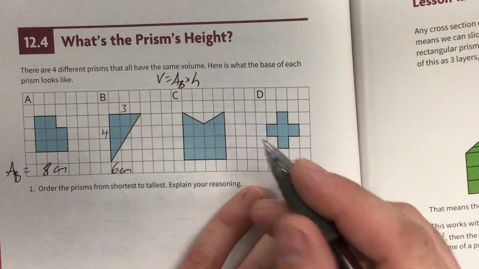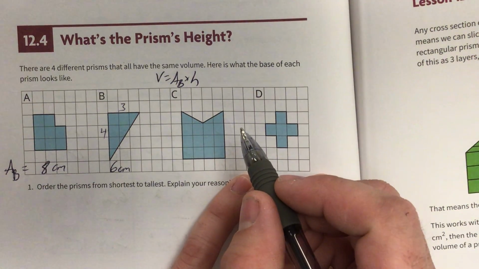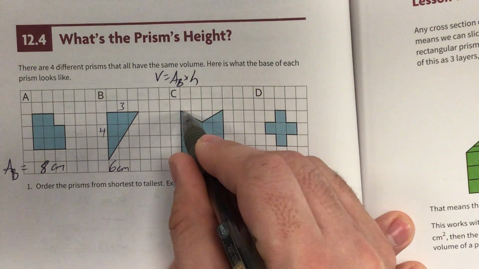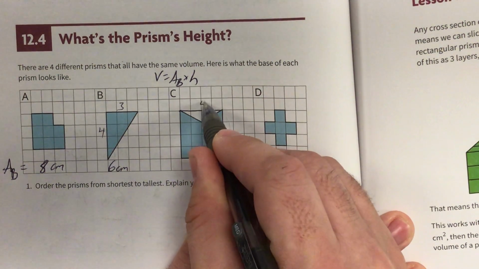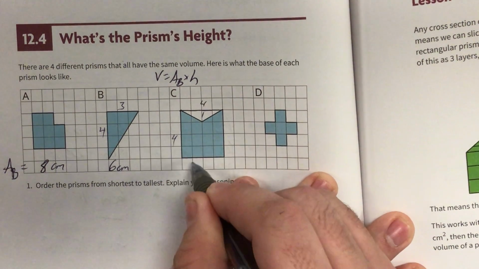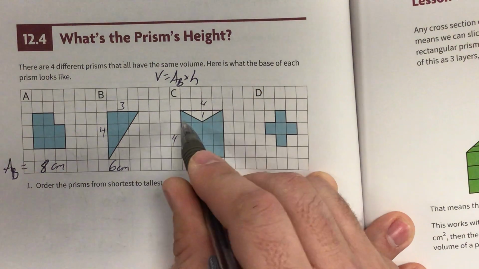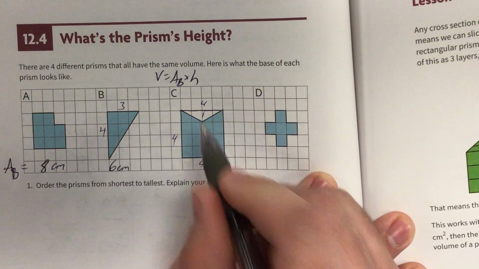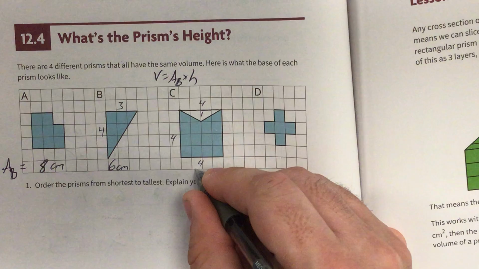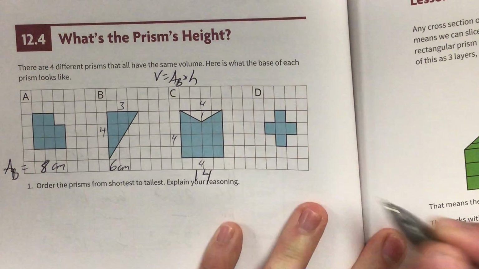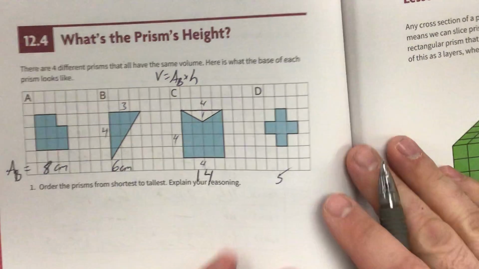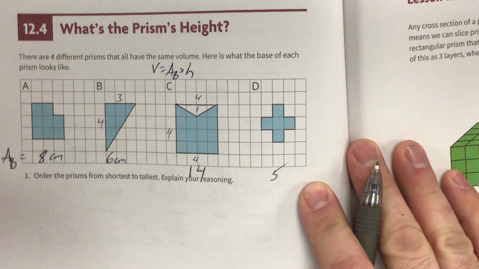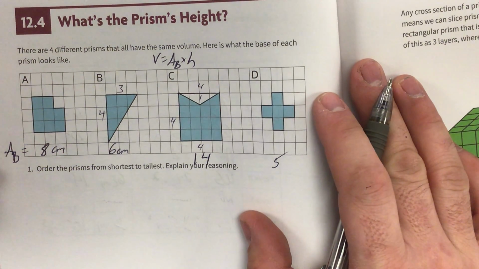C. 14. D is 14. All right, so big square would be 4 times 4 is 16 minus the area of the triangle, which is 2. Oh, this last one's difficult. And the last one, is it 9? All right. Number 1, order the prisms then from the shortest to the tallest.